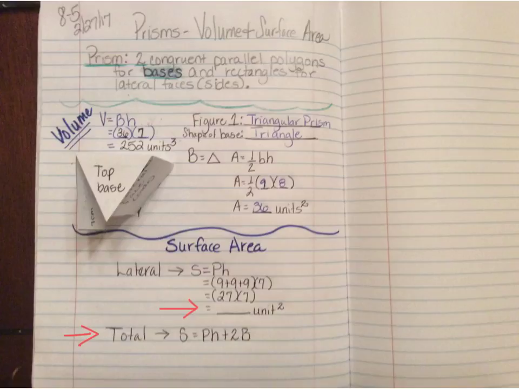Okay, so this information right here, we already found, which was right up there. Now, we have to find the capital B, which is the area of the base. And remember, we did this way up here, okay? So the area of our base, and the reason we're multiplying it times 2 is because we have two bases. So plug your work in and find the answer.